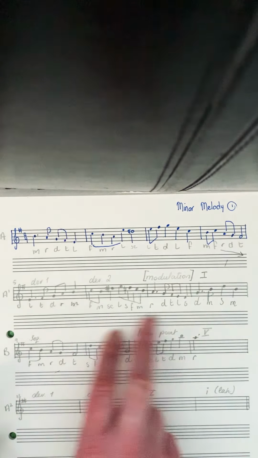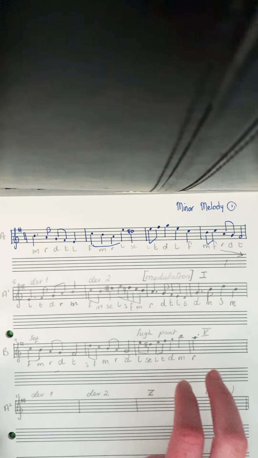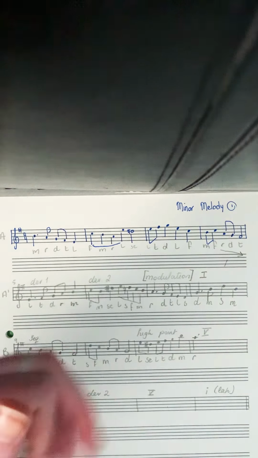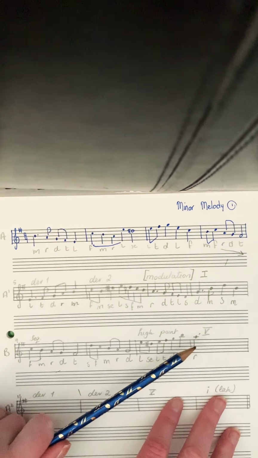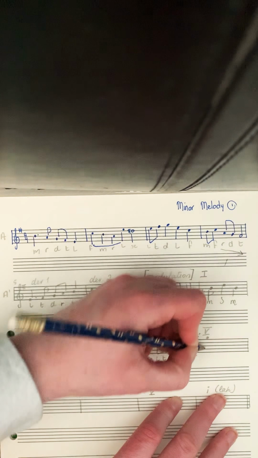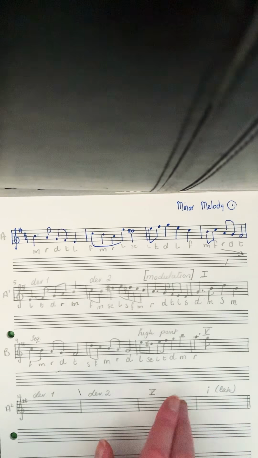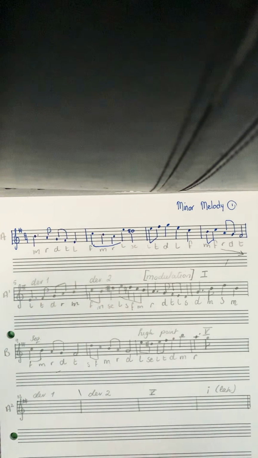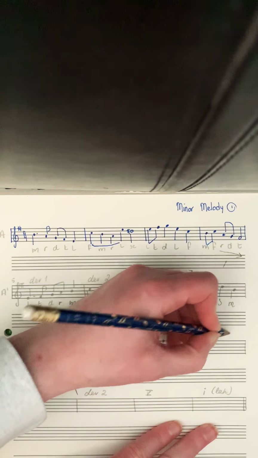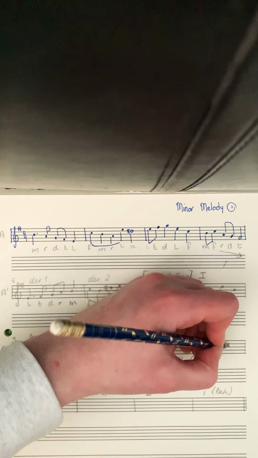But then you're stuck with scales, and you've done so much scales. Re, do, ti, si. What about that instead? Re, do, ti, si. That's a better rhythm than what I sang. Re, do, ti, si. Re, do, ti, la, si. Or re, do, ti, si.